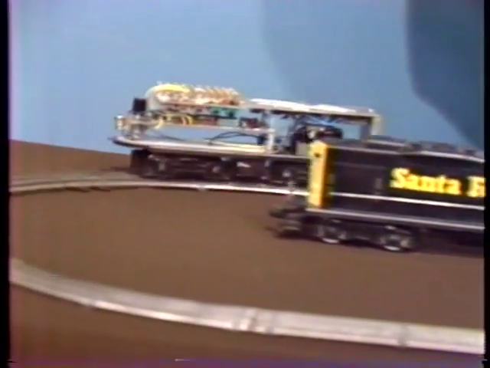Here we have the engine, again, the same hill. We notice the much greater uniformity of speed that this engine exhibits.